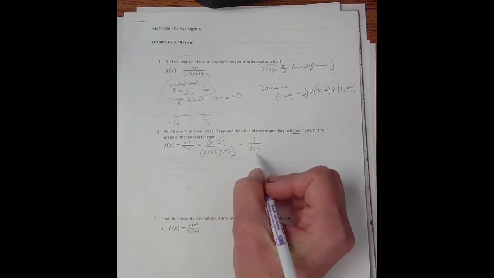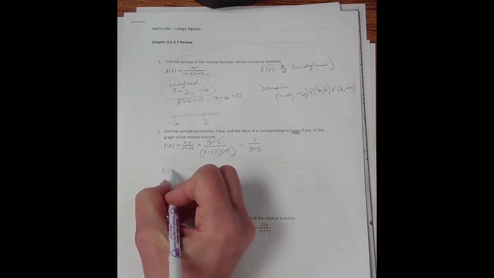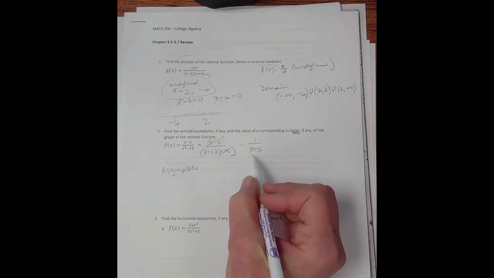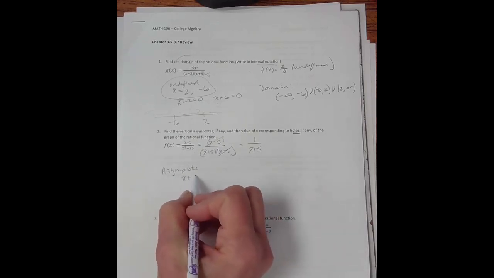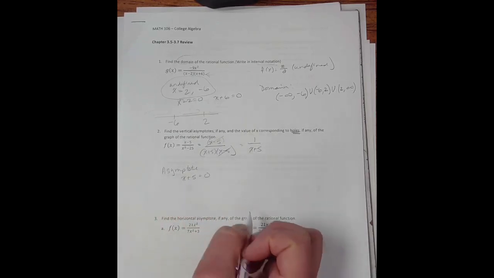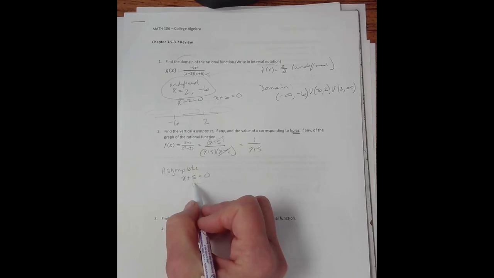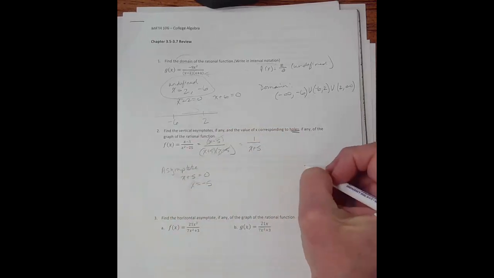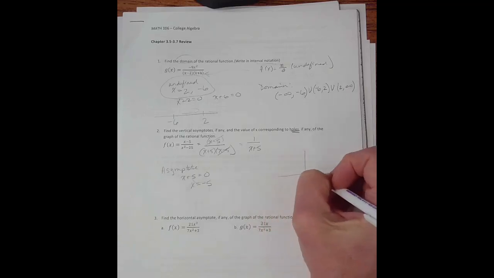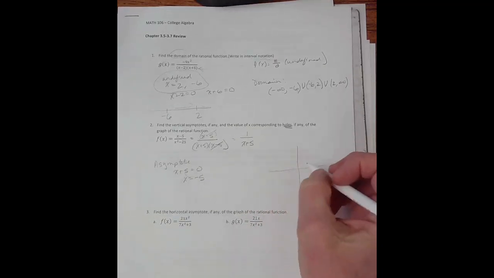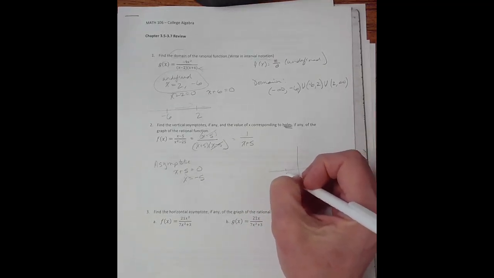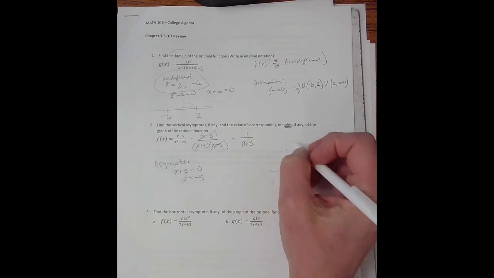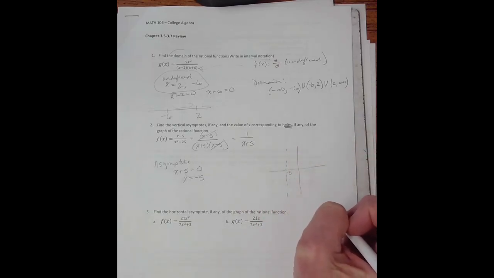Well, what's left is going to tell me my asymptotes. My asymptote is going to be where x plus 5 is equal to 0, and that means I move it over, so x is going to equal -5. Now, they didn't ask us to graph it, but think about it. If I have a graph here, and this is -5, I have a vertical asymptote. That means all the points are going to get really close to it, but never touch it.